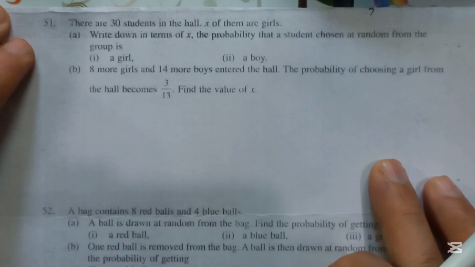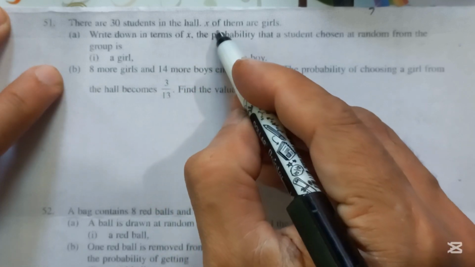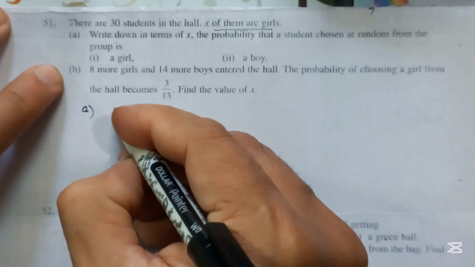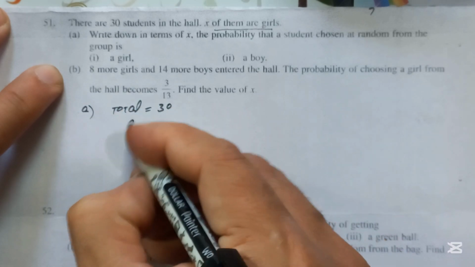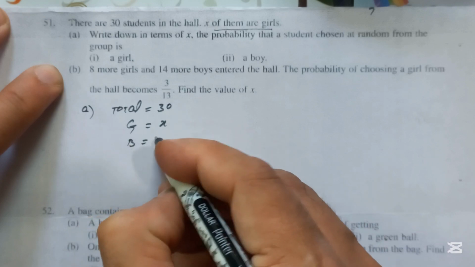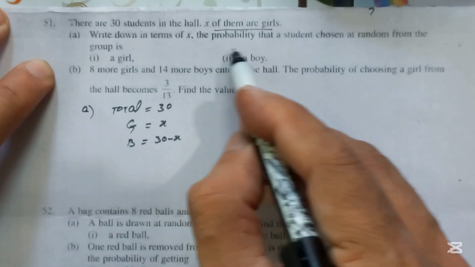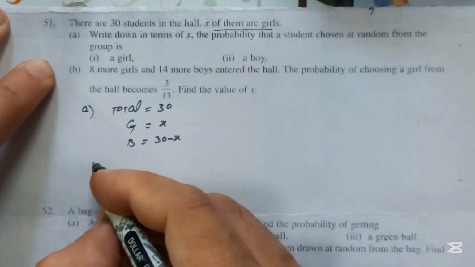Number 51 statement is there are 30 students in a hall, X of them are girls. For A part, total 30, girls are X, definitely boys will be 30 minus X. Write down in terms of X the probability that a student chosen at random from the group is a girl.